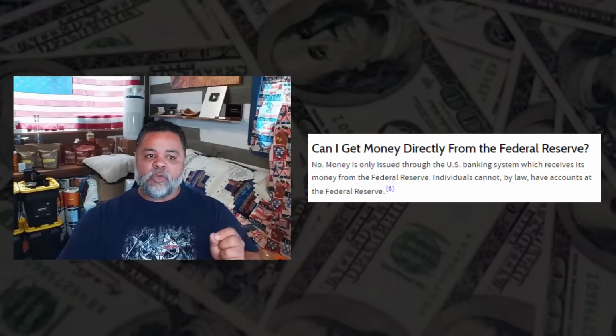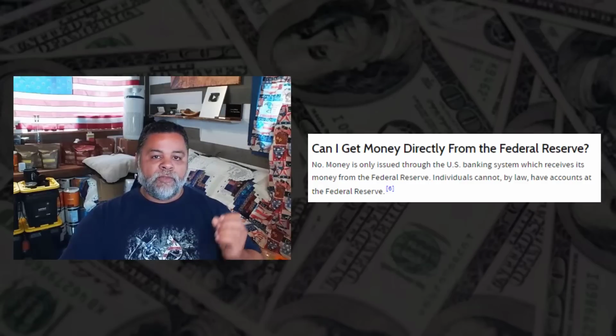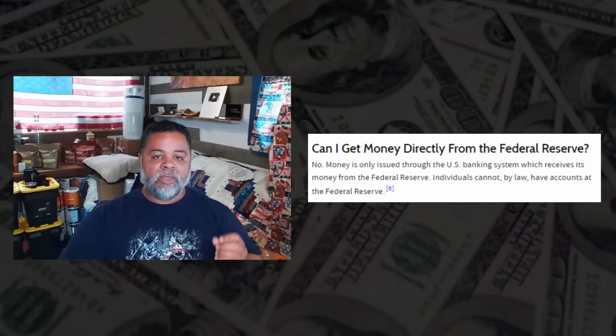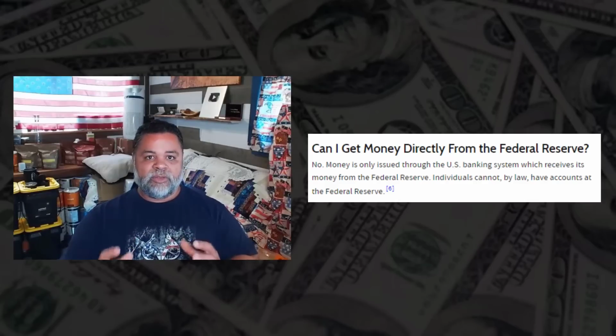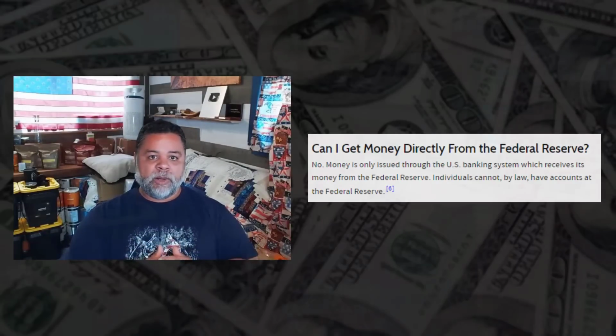So here it says individuals cannot by law have accounts at the Federal Reserve. Why is that? Because the Federal Reserve does not deal with money. And we cannot be shareholders of the Federal Reserve. Why? Because it is a private institution, ladies and gentlemen. It is a private institution that is there for its shareholders. Who are their shareholders? The big major banks. That is who the Federal Reserve is there to assist. It's the big major banks, not you and me. They could care less about you or my purchasing power. They could care less, ladies and gentlemen.